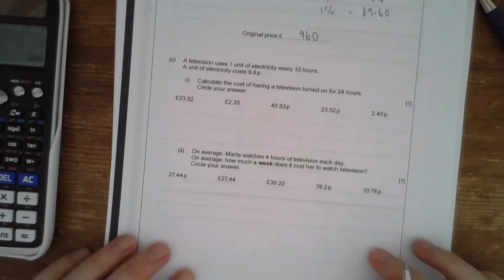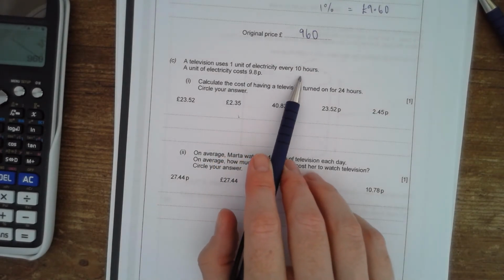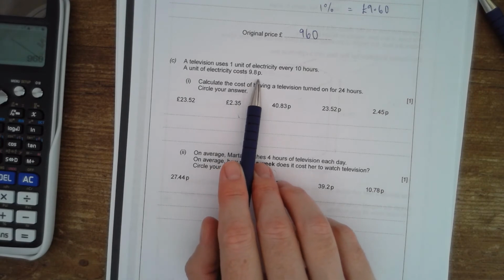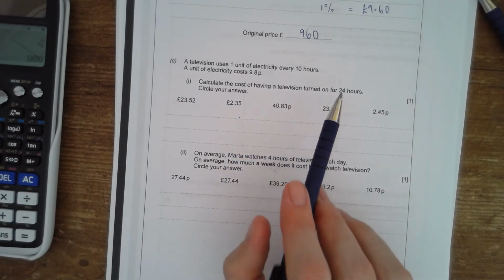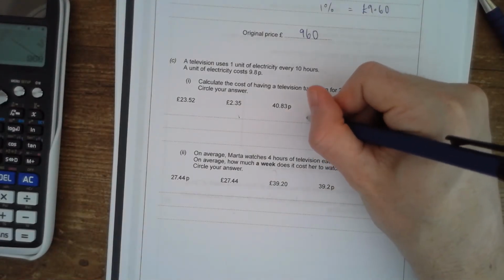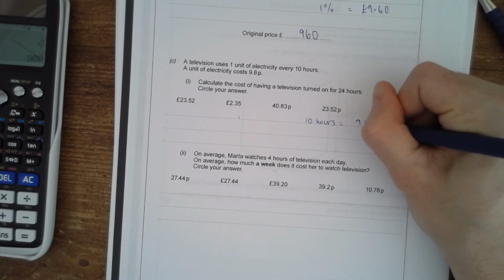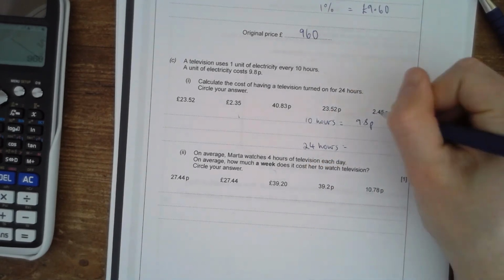Okay? We're then told that a television uses 1 unit of electricity every 10 hours. A unit of electricity costs 9.8 pence. Calculate the cost of having the television on for 24 hours. Well, if I know that 10 hours is equal to 1 unit, which is equal to 9.8 pence, how would I work out what 24 hours would cost?